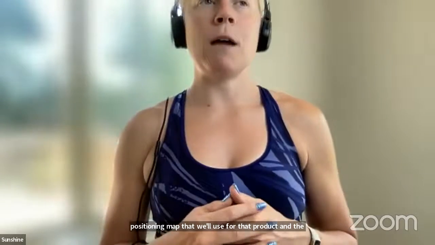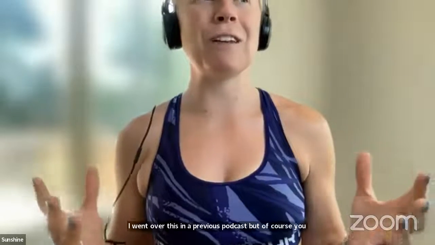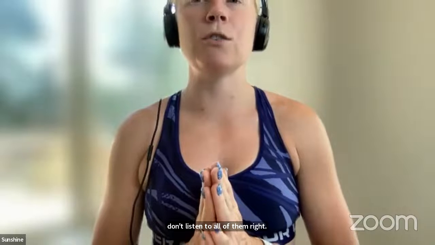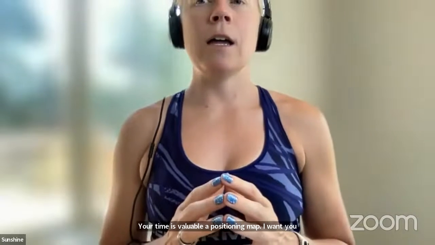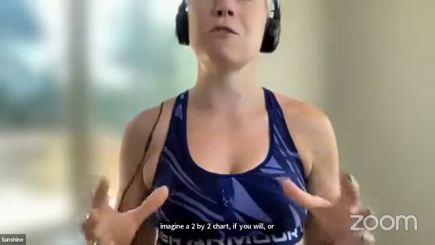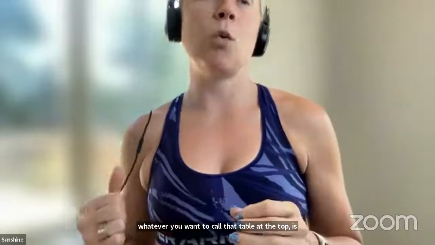And that positioning map, I went over this in a previous podcast, but of course you don't listen to all of them, right? Your time is valuable. A positioning map, I want you to imagine a 2x2 chart, if you will, or box, or whatever you want to call that, table. And at the top is your price, and on the right side is quality.